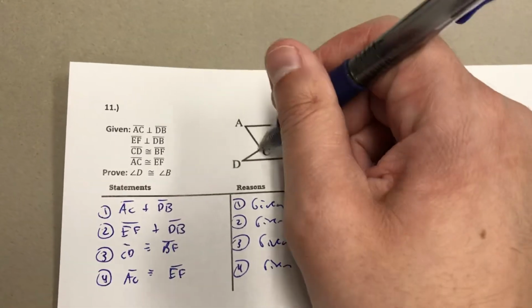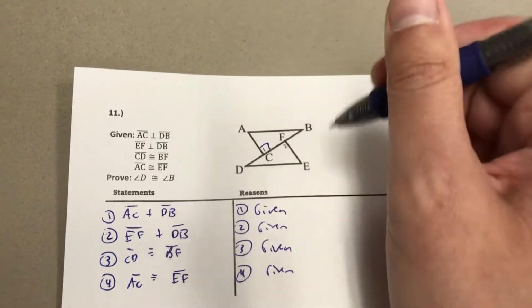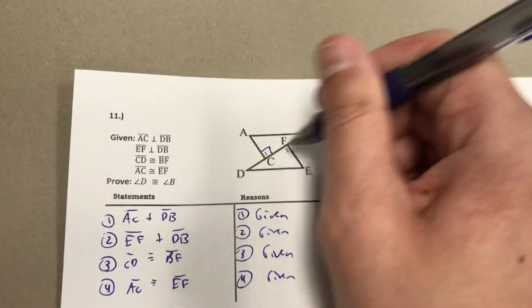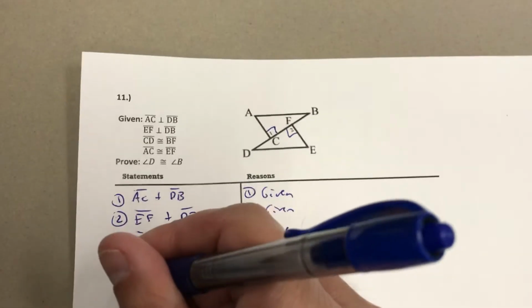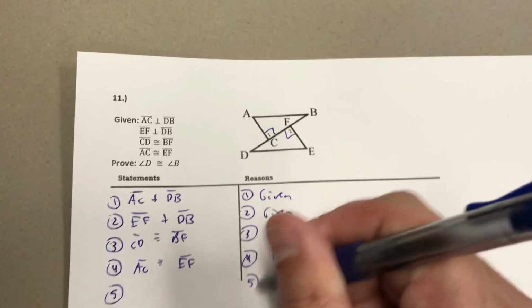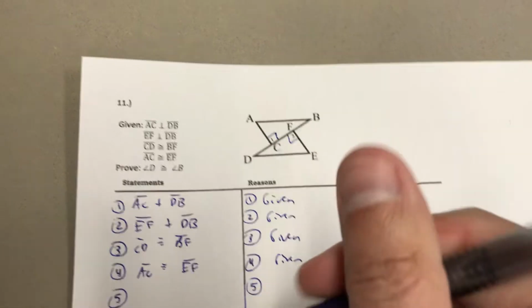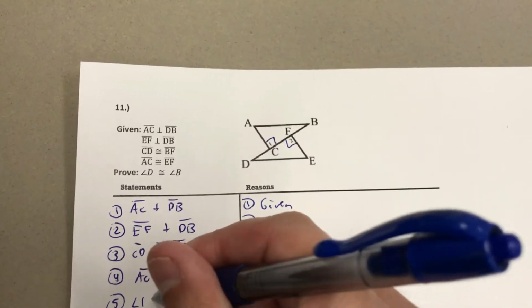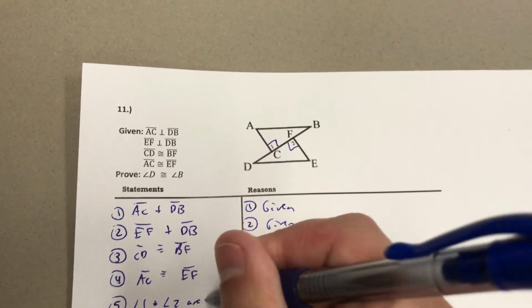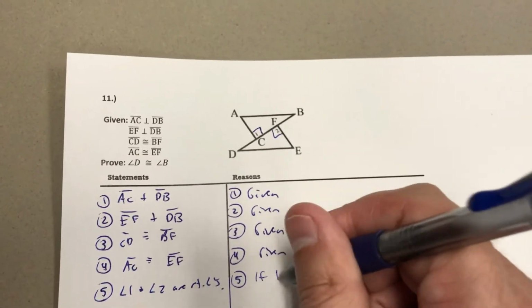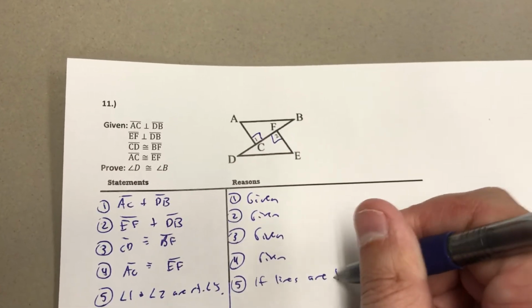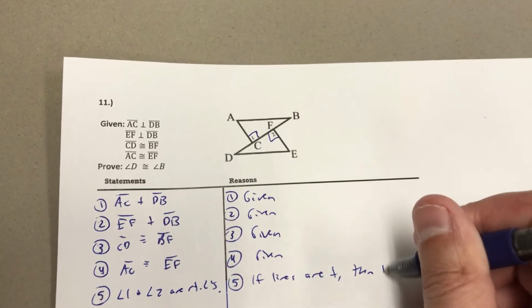So AC is perpendicular to DB. There that is. EF is perpendicular to DB. So we're going to have right angles there and there. So let's go ahead and say that we have those right angles. Make sure you not only label it in your diagram, but you list it in your proof. So we'll say angle 1 and angle 2 are right angles. And the reason being we have perpendicular lines. So if lines are perpendicular, then they intersect at right angles.